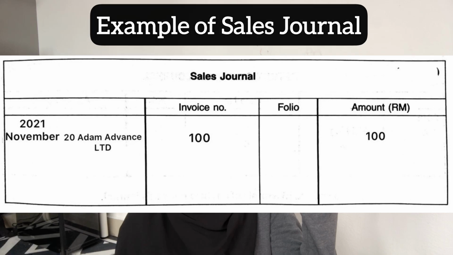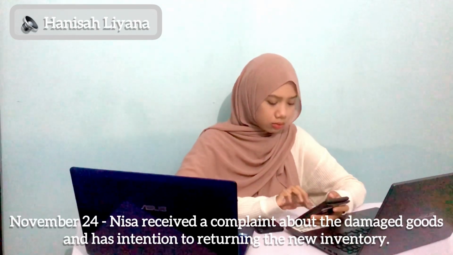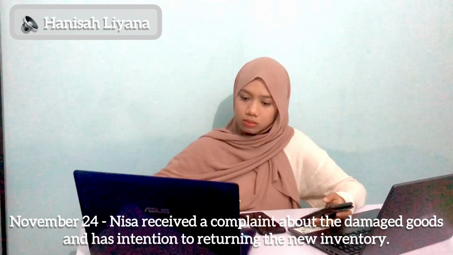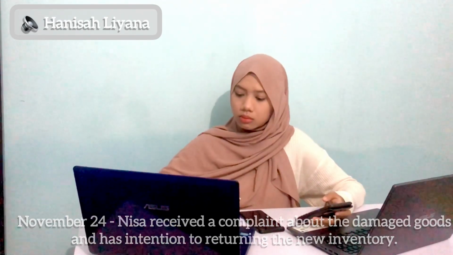to the sales account. And then on 20 November, Nisa received a complaint about damaged goods and an intention to return them for new inventory.